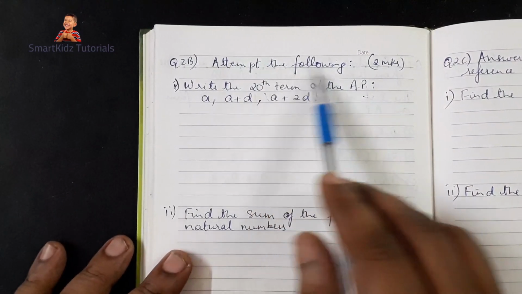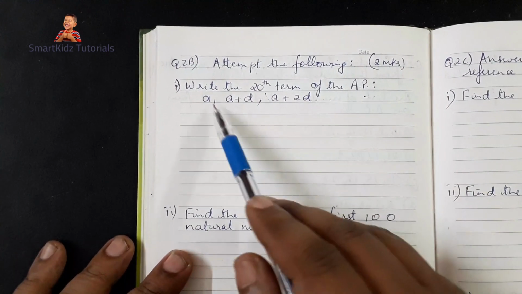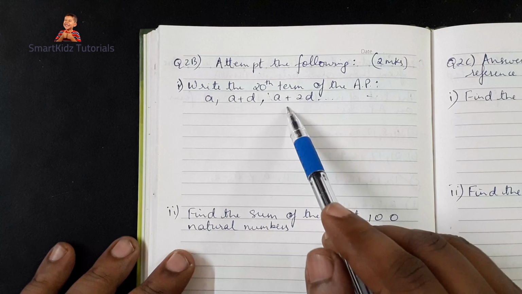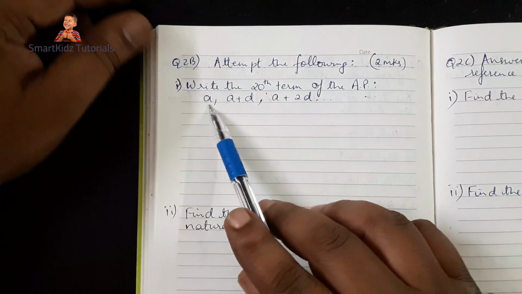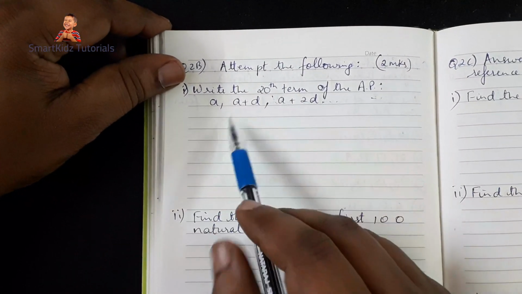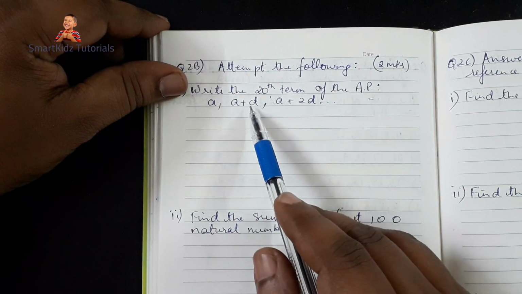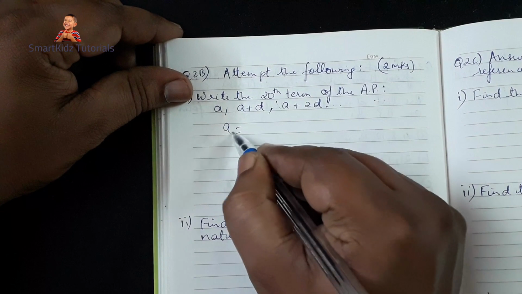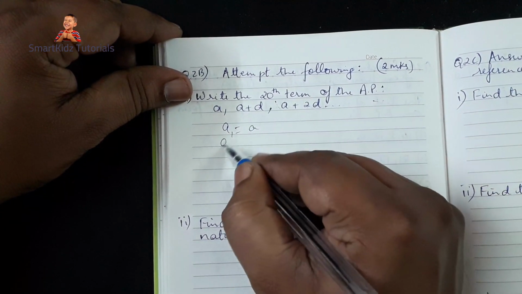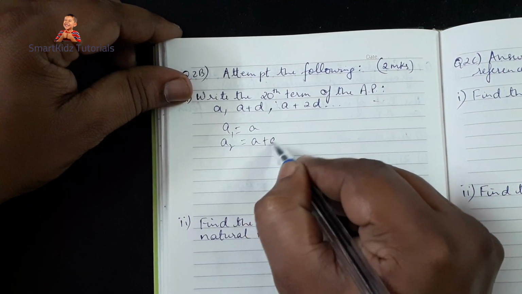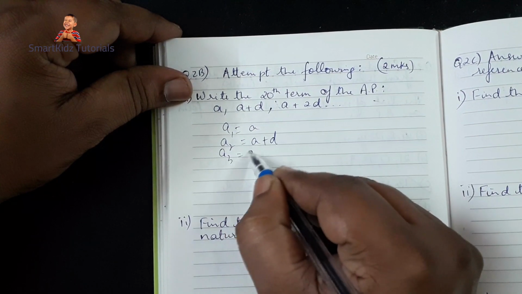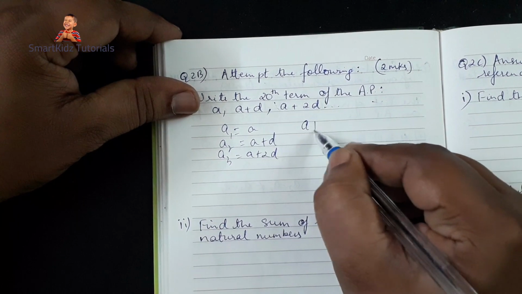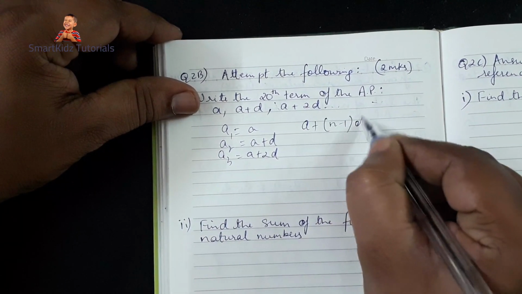Question 2b. Attempt the following. 2 marks, 2 questions. Write the 20th term of the arithmetic progression a, a plus d, a plus 2d. This is the general form, which means this is a1, this is a2, a3. See, a1 is just a. Then you have a2, which is a plus d, and a3, which is a plus 2d. This actually follows the general form, that is a plus n minus 1 into d.